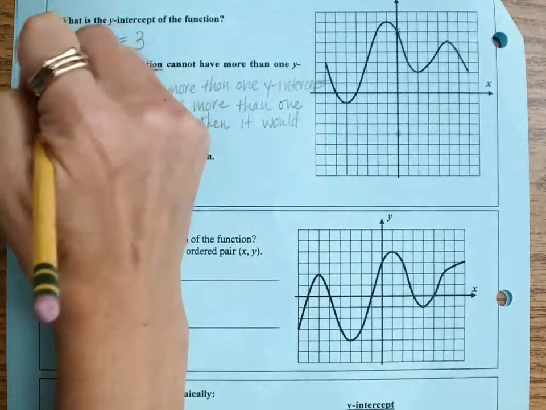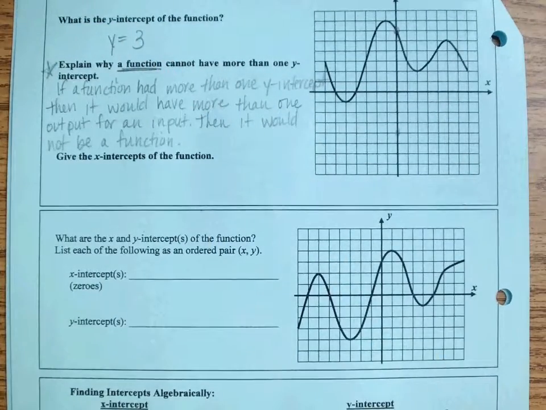And this is a key concept, okay? So really, when you see that you have not even the graphed line, but you see that it has one y-intercept, that right there clues you in that maybe it is a function. But if you see that a graph line has two or more y-intercepts, then that should clue you in that you are not working with a function, okay? Let's go ahead and give the y-intercepts of this function.